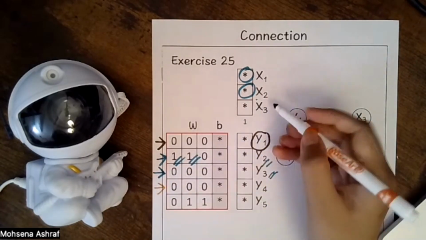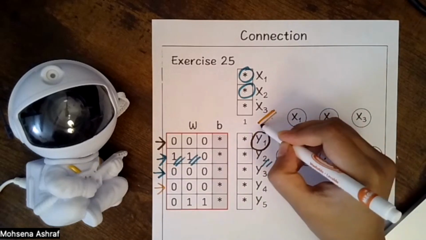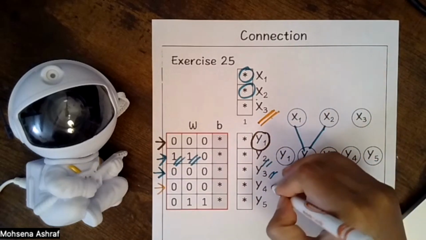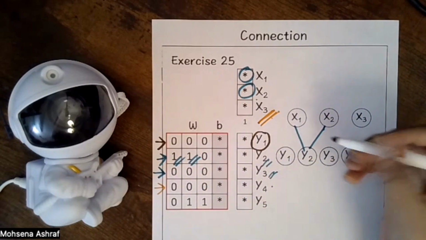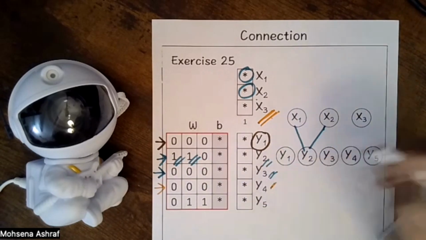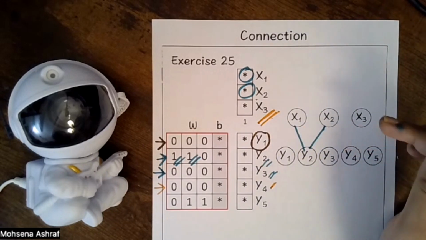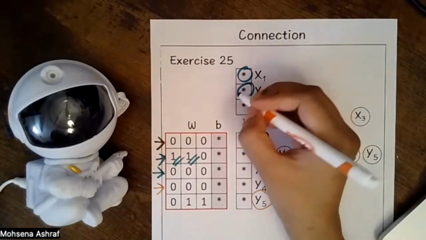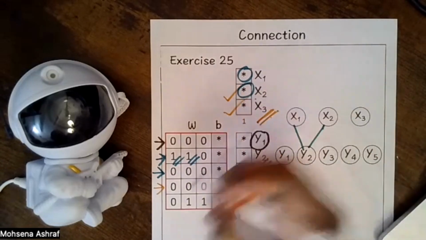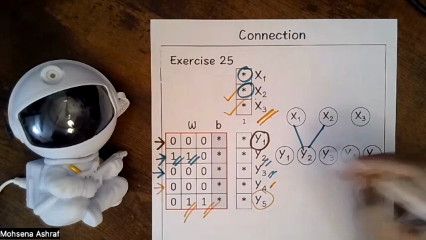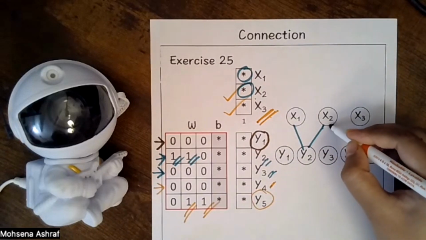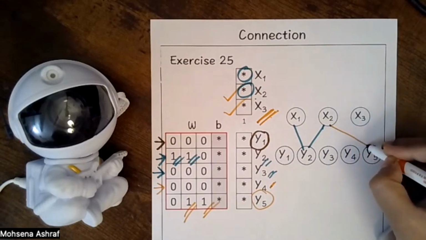Next row, again, we don't have any impact of these 3 inputs on y4 because all the weight values are 0. So we don't get any connection to y4 from all these 3 inputs. But for y5, this x2 and x3 get multiplied by 1. So x2 and x3 will have a connection to y5.